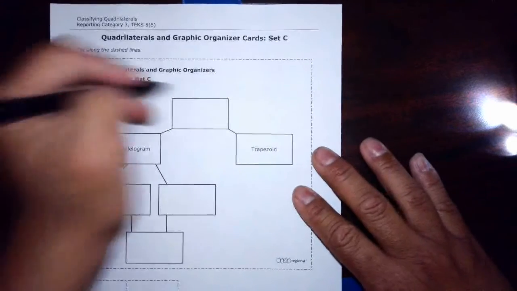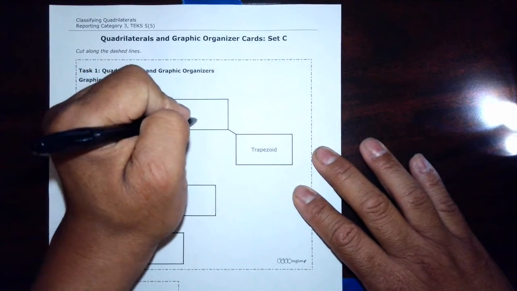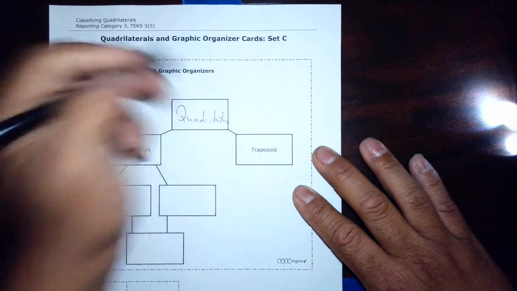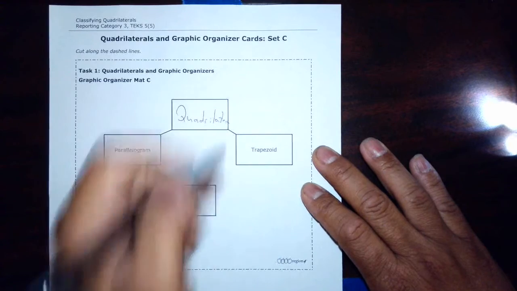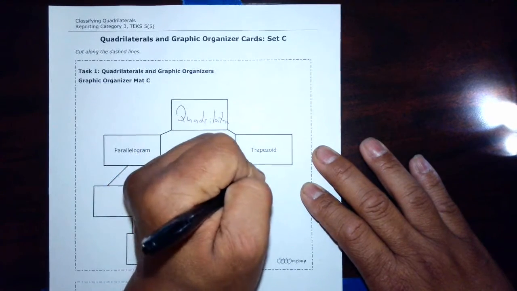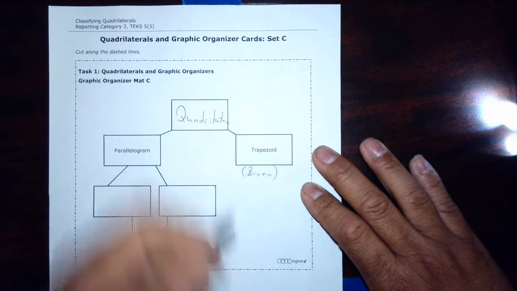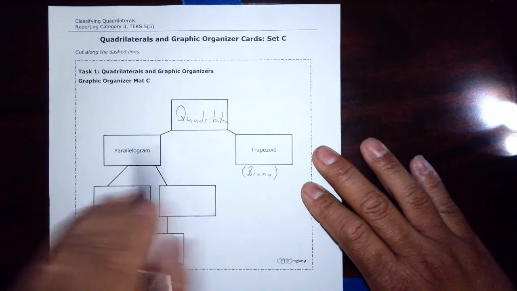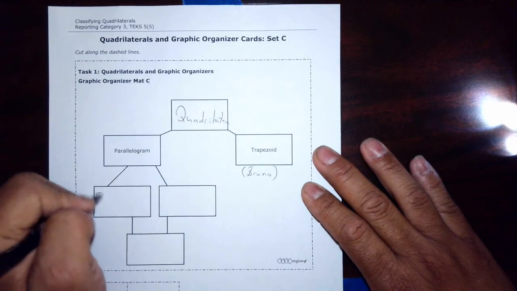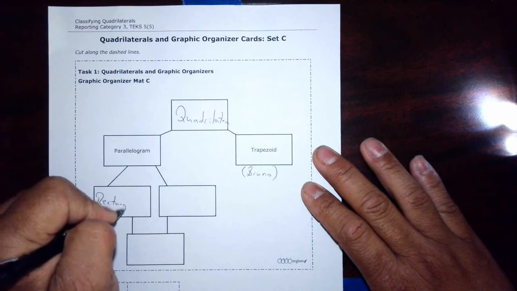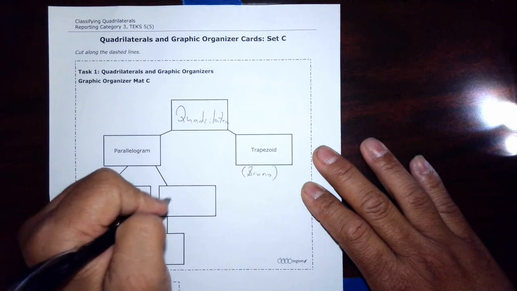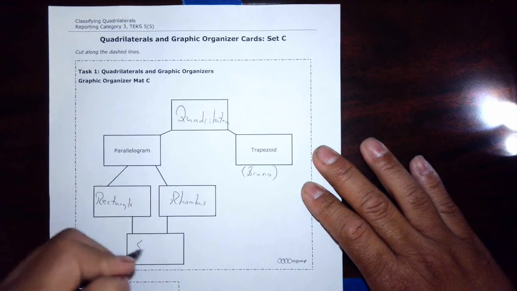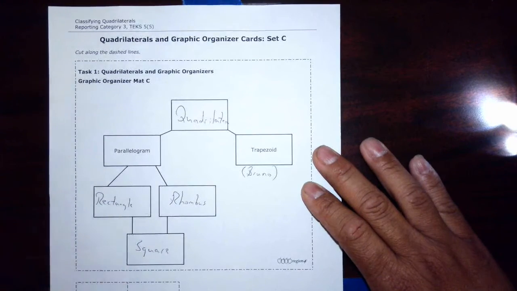At the very top, you have quadrilateral. And then you have trapezoid over here. I'll put Bruno. Parallelogram. Okay, those two at the very top. Then over here, you have rectangle. You have rhombus. And then over here, you have a square. Okay?